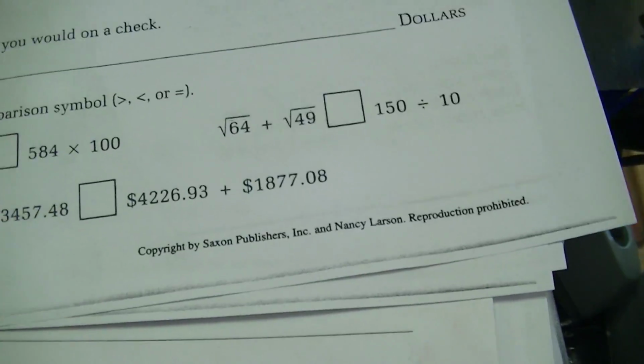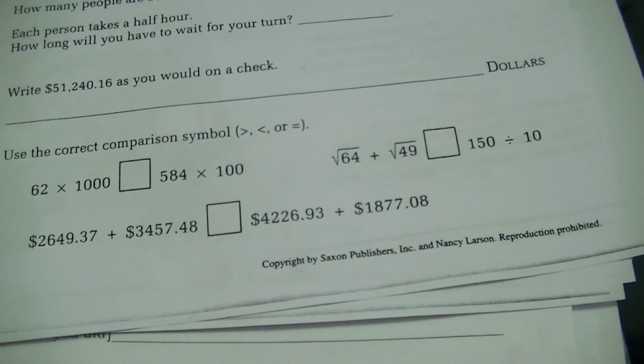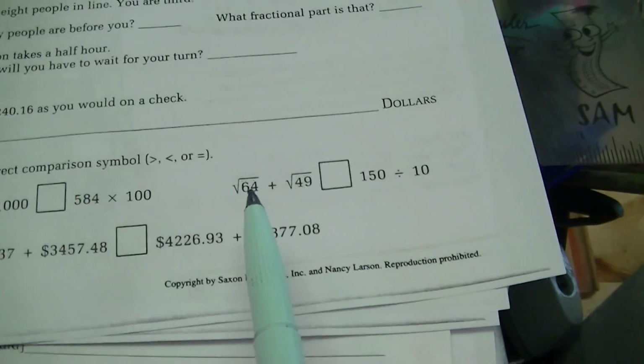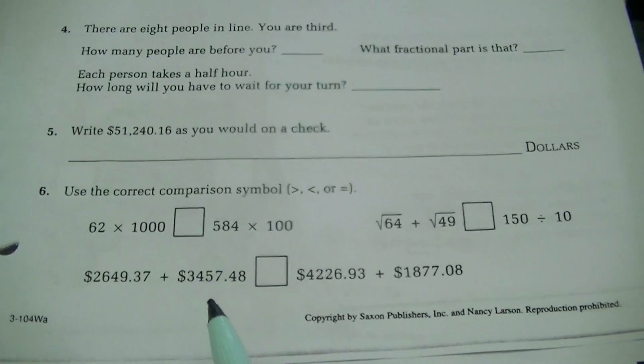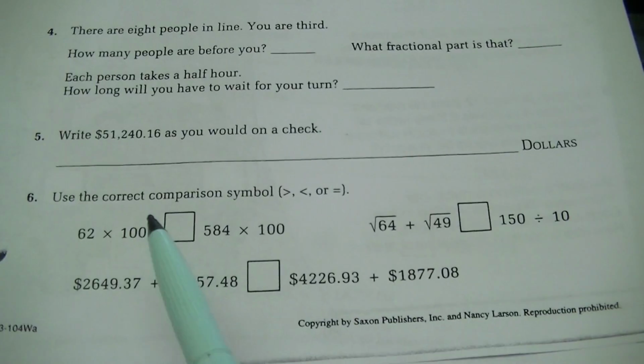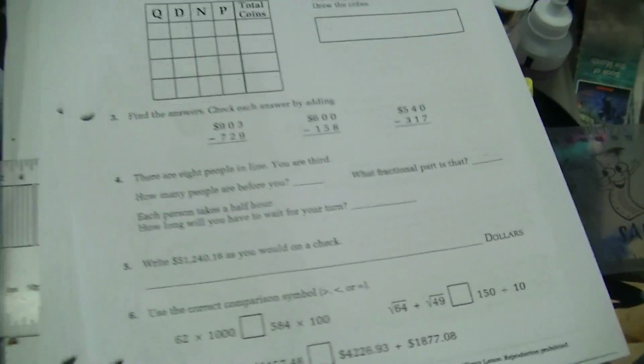Okay. Just a quick review. We are going to do this problem right here, and then parents, you can help them with the others. Those are pretty simple. Make sure they're lining up their columns and their decimals. We're going to do this problem all together. I'm going to write it on our board.